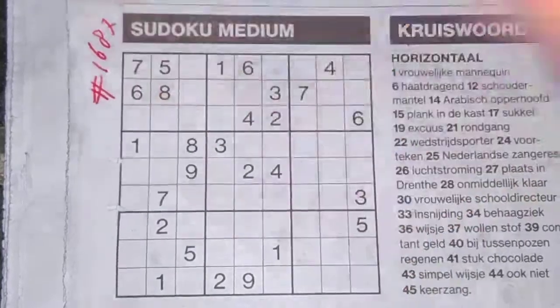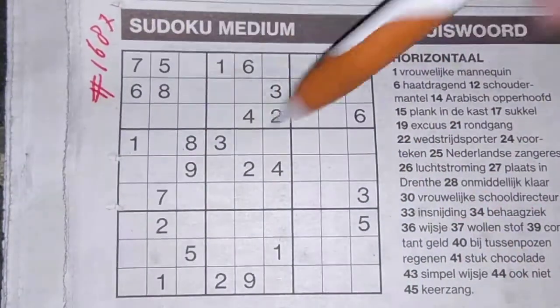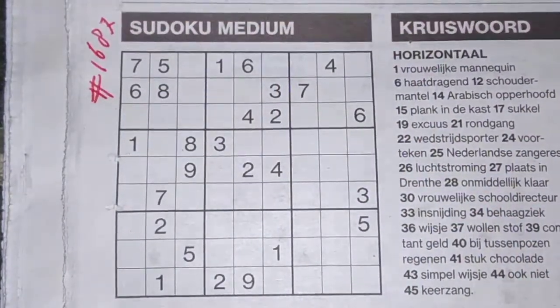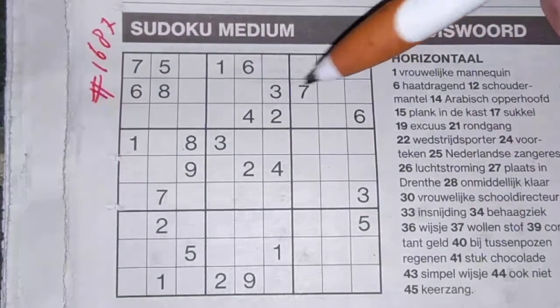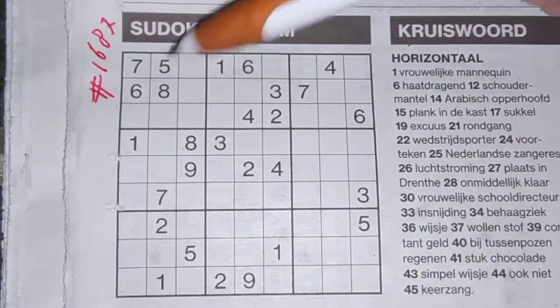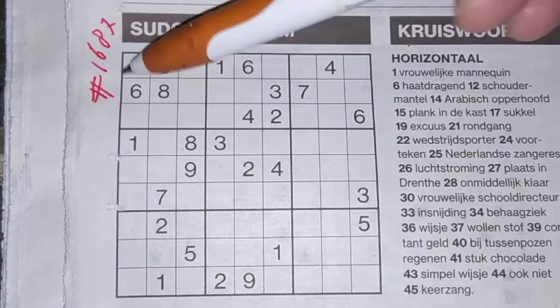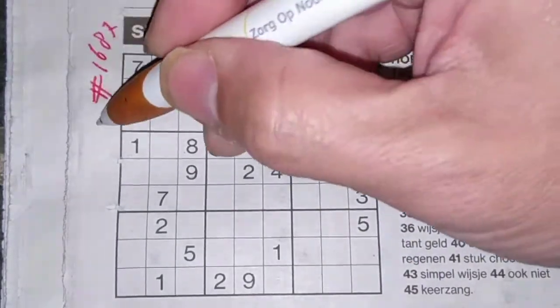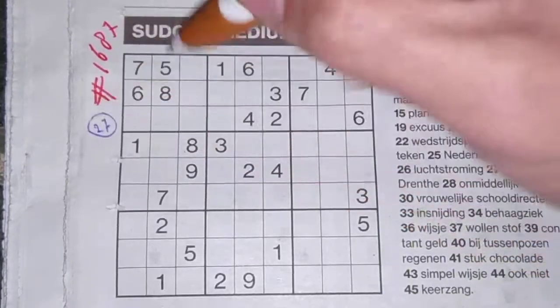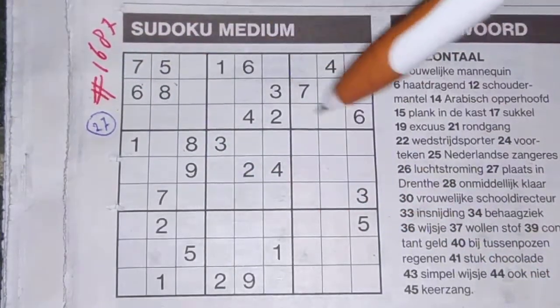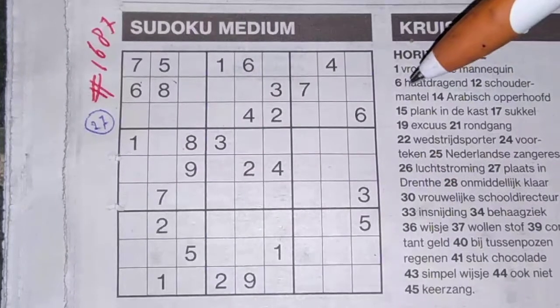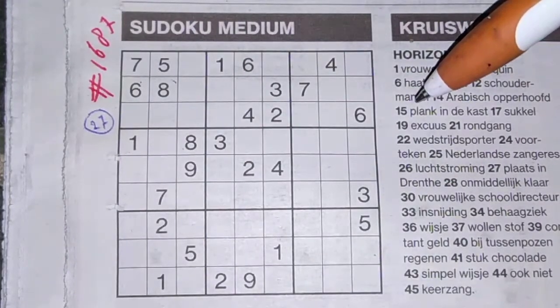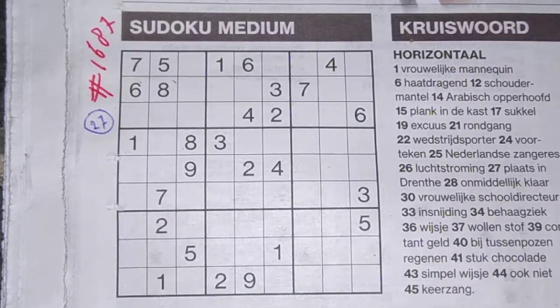And before I start, I always count the printed digits. I have already counted the printed digits, the numbers. There are 27 in this medium Sudoku. 27 printed digits. You can check if I'm correct. So let's get started.